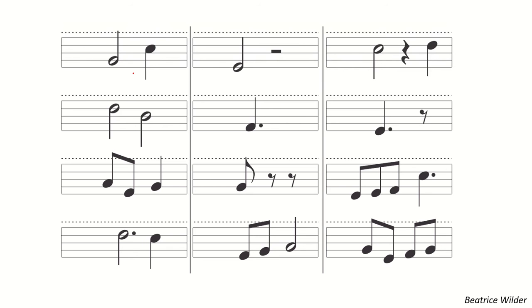Hello and welcome back. So let's move on to question 2a, which is about time signatures, and it's filling in the time signatures. So I found this PDF by Beatrice Wilder, and I'm just going to go through some of the questions on this which cover this topic. I will also link the PDF in the description.